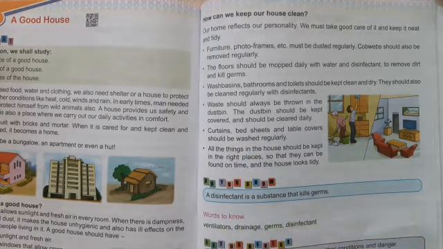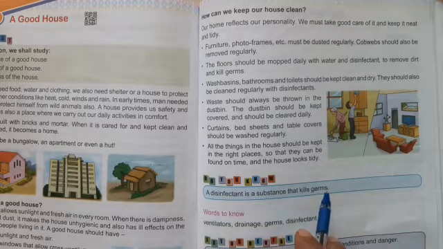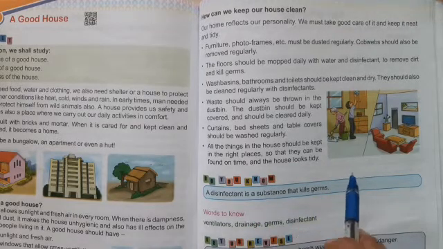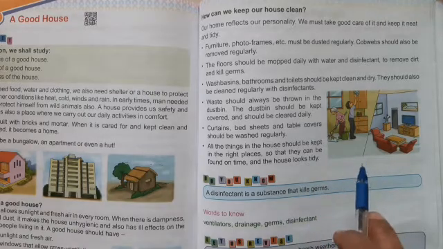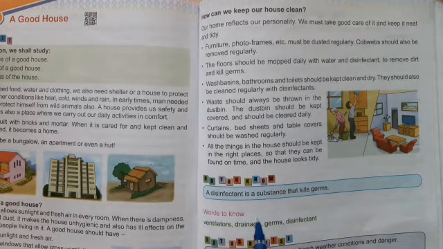Do you know a disinfectant is a substance that kills germs? We use disinfectant to wash the floors. We use disinfectant when we wash the bathroom, toilets and wash basins, because disinfectant kills the germs.